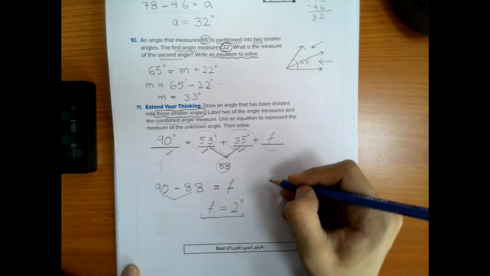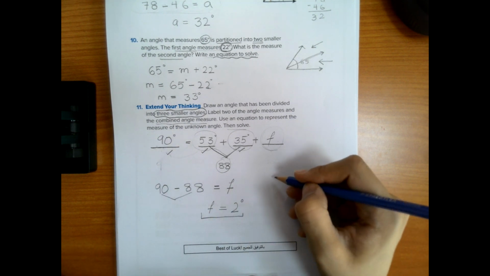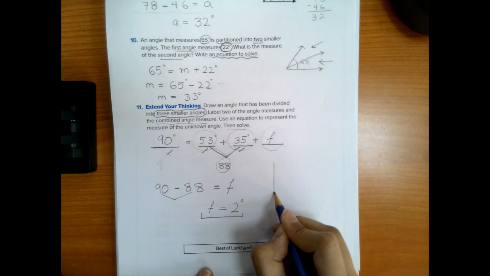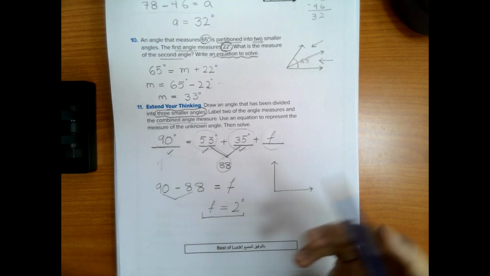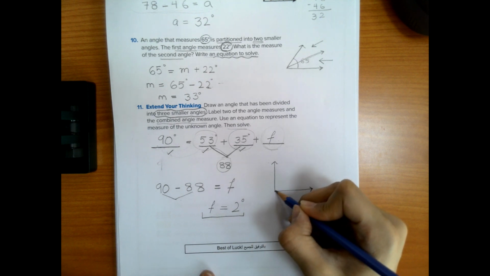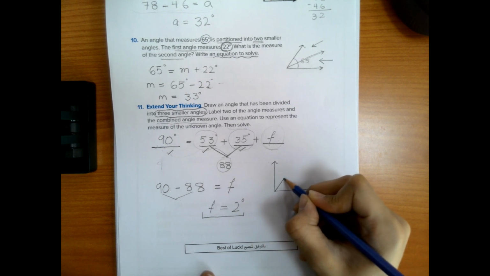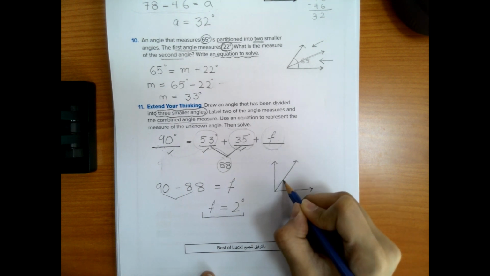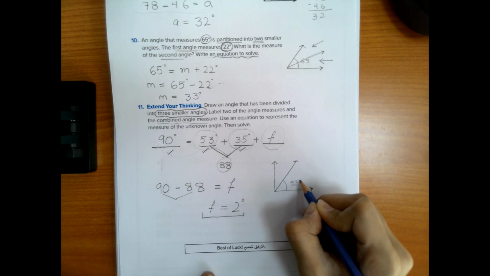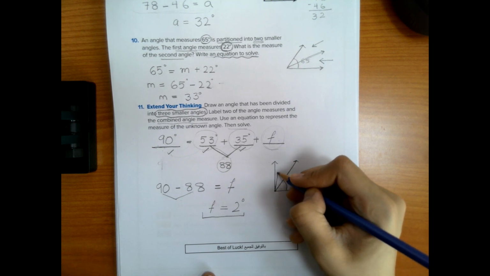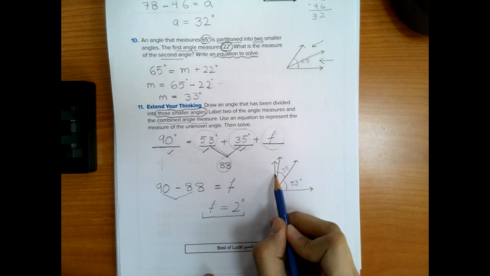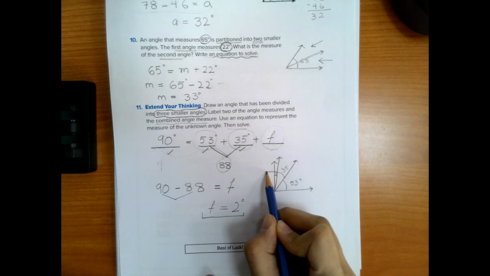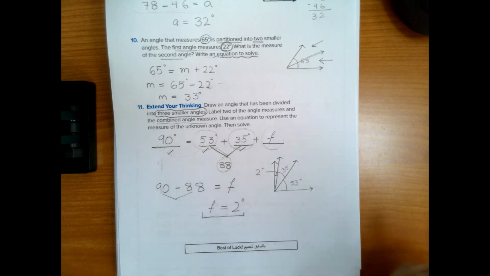So this angle would be, can you draw this angle? 90 will be like this. Of course, we know 90 is a right angle, right? 53 is almost more than half of it. Like this. So maybe this is 53. Maybe this is 35. And this angle over here is 2 degrees. Clear?